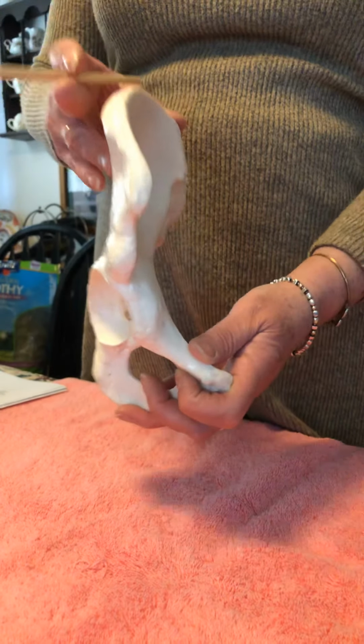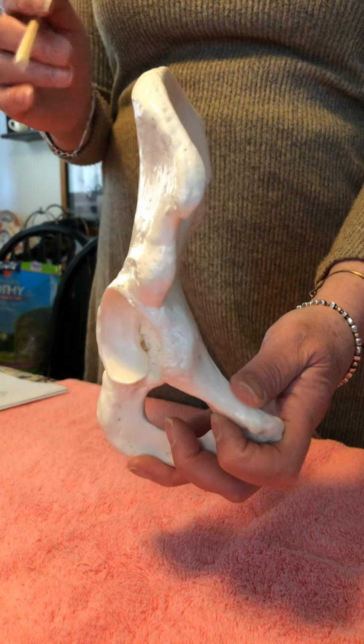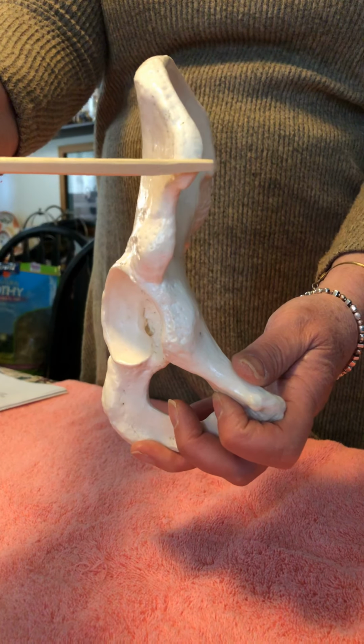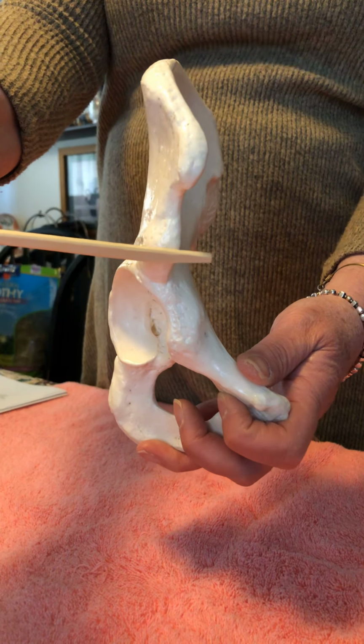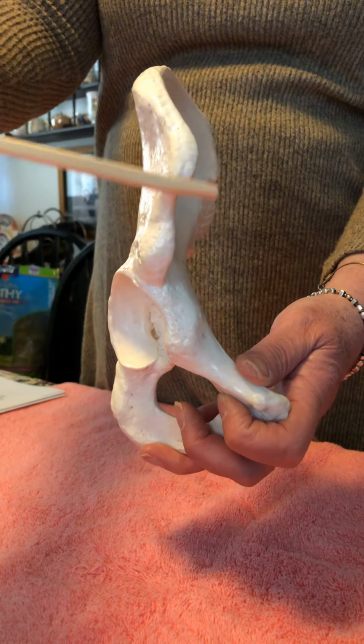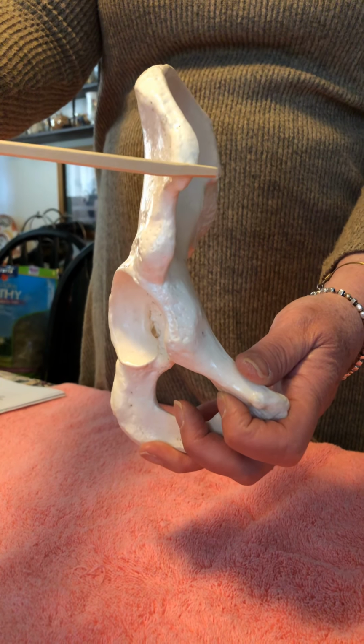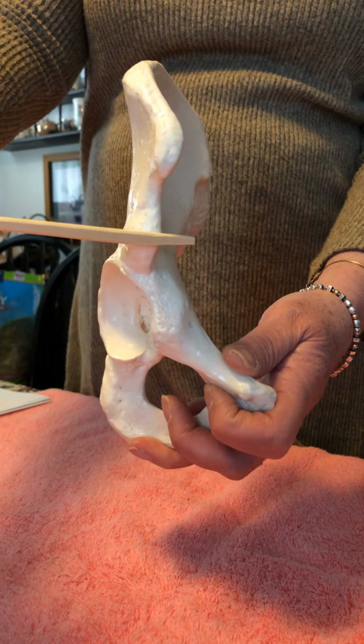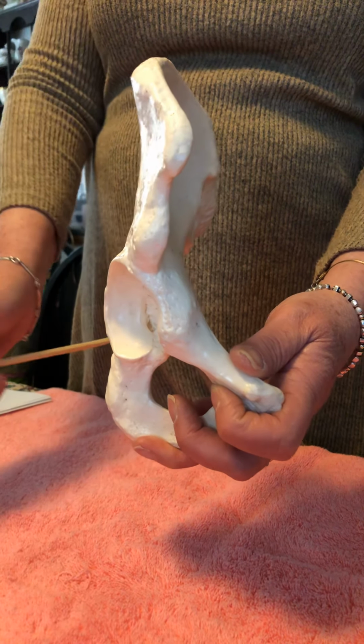Remember, I'm holding it in correct anatomical position to myself. So these are the two anterior spines. This one's upper and this one is lower, so we just combine all those words. This one is the anterior superior iliac spine, and this is the anterior inferior iliac spine.